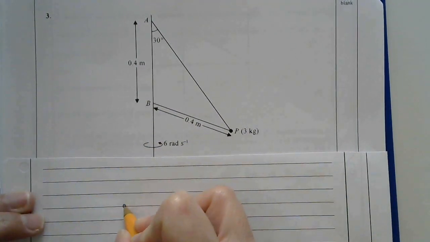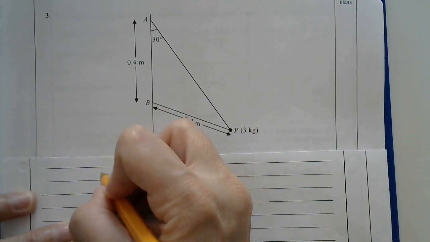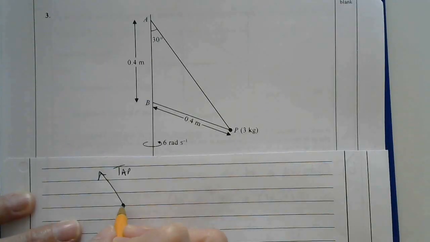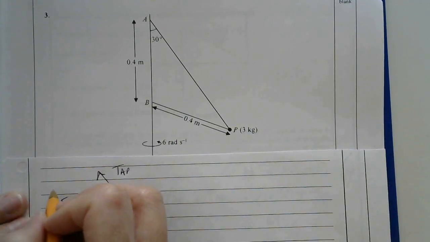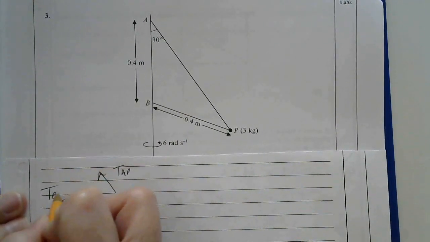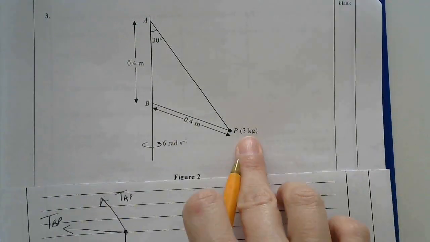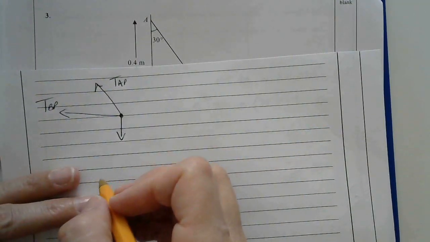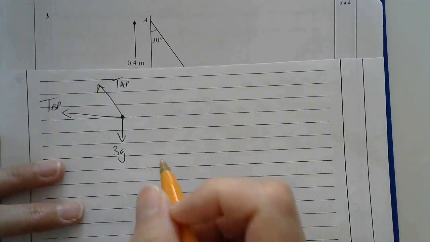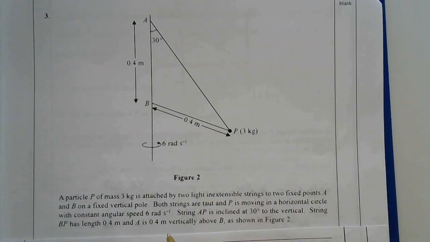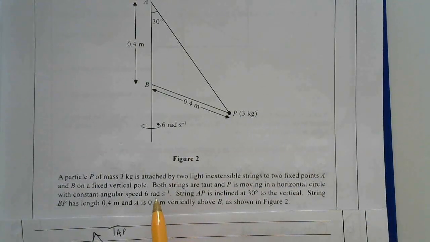So I have the particle here, I've got the tension in AP and this other tension in BP, and the mass will act down. I was told that the mass is 3, so the weight is 3g, and I was told it was moving in this horizontal circle with a constant angular speed of 6 radians per second.